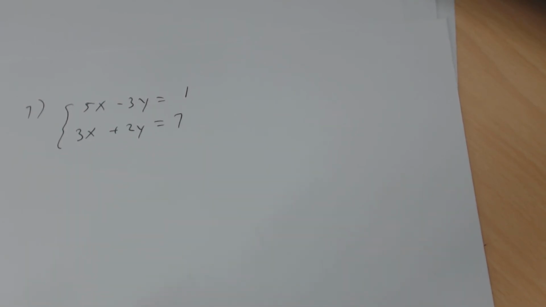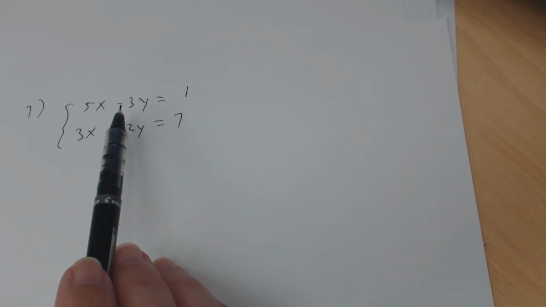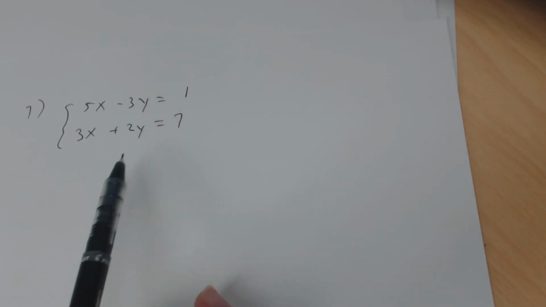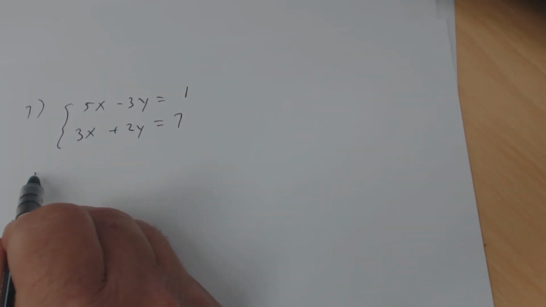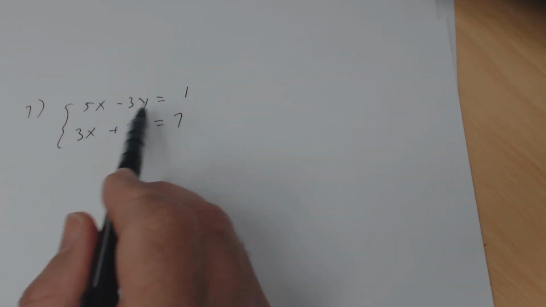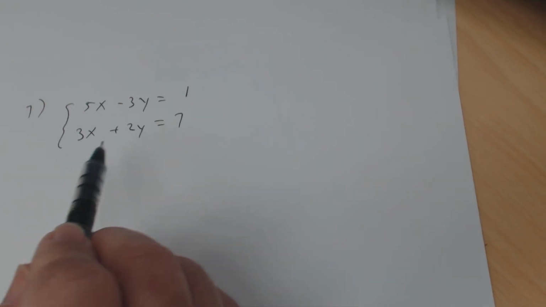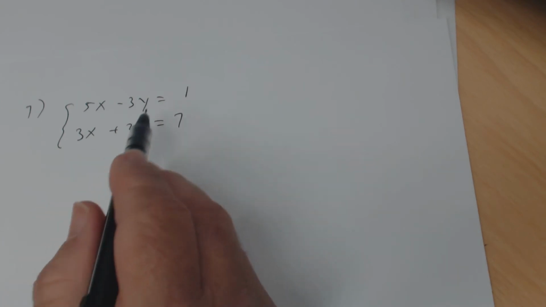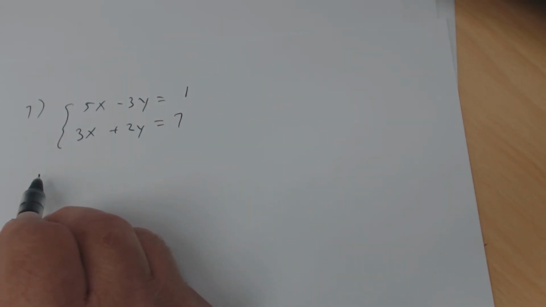So you determine, do you want to eliminate the x's or the y's? A lot of students, when they see one's negative, one's positive, they're going to eliminate that variable. So let's eliminate the y's. So be strategic. Oh, and first of all, make sure it's in standard form. It already is. Okay, so it's already in standard form. So you've got to align your variables.